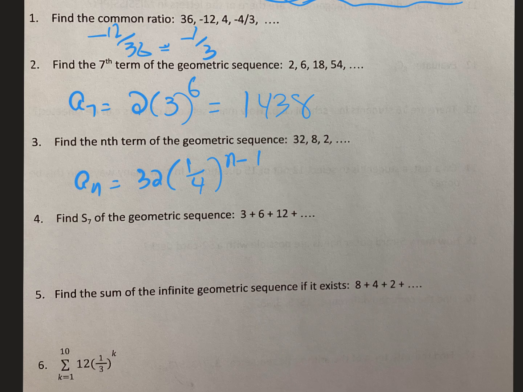Number 4, find the sum of the first 7 terms of that sequence. I'm using this formula right there on top. The sum of the first 7 is the first term, times 1 minus r to the n power, which is 2 to the 7th, over 1 minus 2. Remember, when I punch it in, I don't usually punch in the denominator, because you can do that in your head, it's -1. So I'm just going to punch in the top and then change the sign and be done. I'm getting 381.